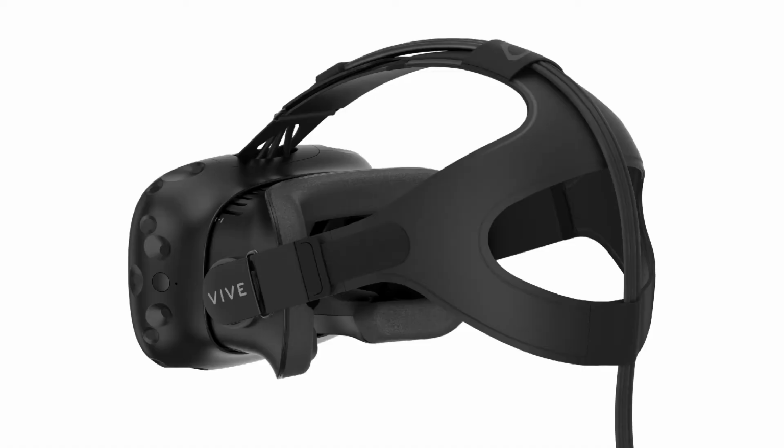HTC has the same goal in mind and said that they are focusing all of their standalone energies on the Vive Focus that will also offer positional tracking and 6 degrees of freedom. Dozens of developers are already building a lot of content for the Vive Focus, which could very well be the first standalone VR headset with those capabilities. These 3 headsets are a big step towards virtual reality becoming a true mainstream technology.